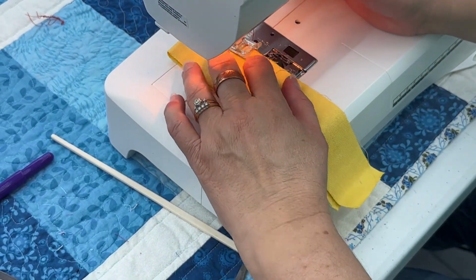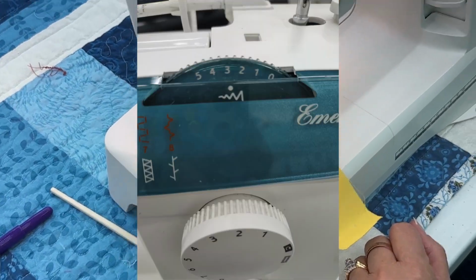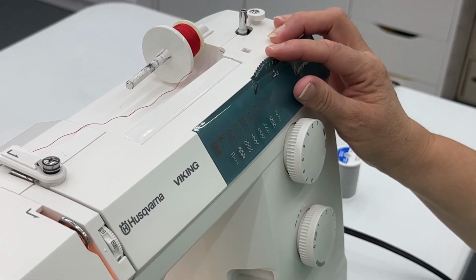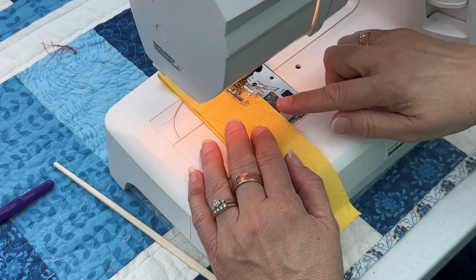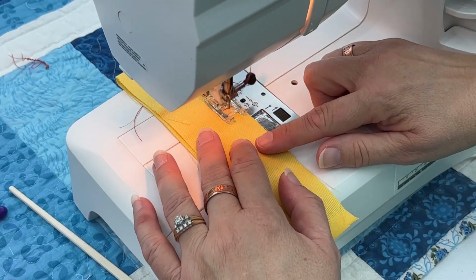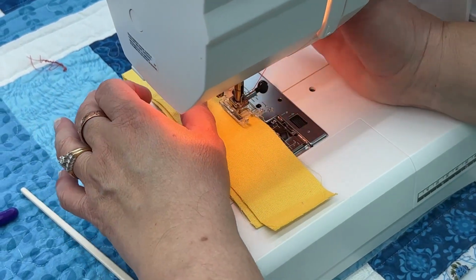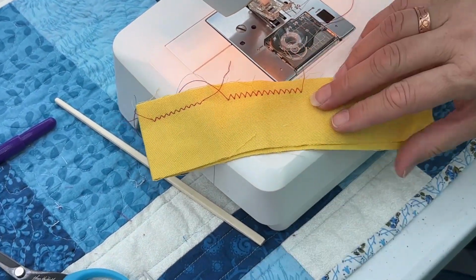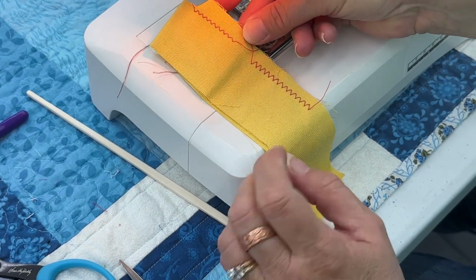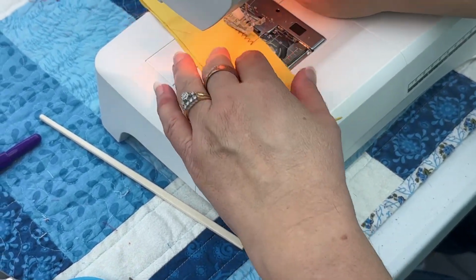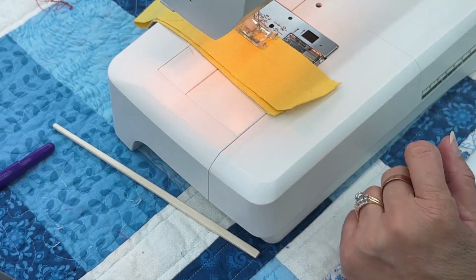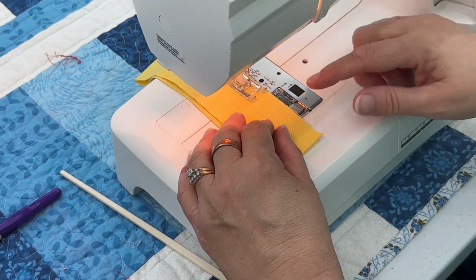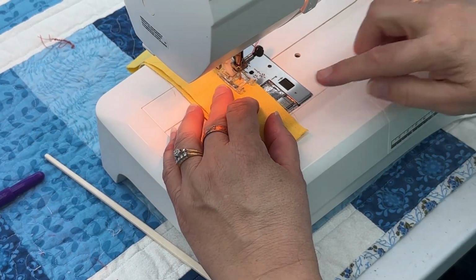So now I'm going to increase my stitch width to a 4, which is almost the next to the last width on mine. And we're going to stitch that one. And as you can see, that width is a lot wider than the one above it. And then I'm going to set it to do my widest stitch, which is a 5 on my machine. And your machine may have different numbers or may go higher or not as high. They all vary slightly.